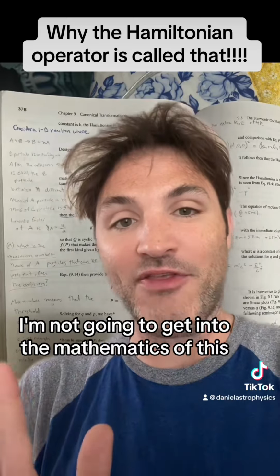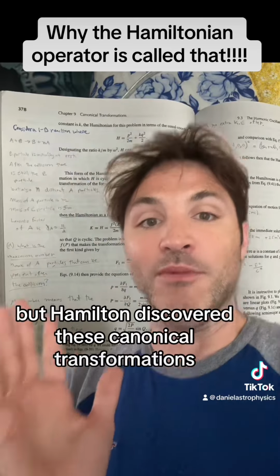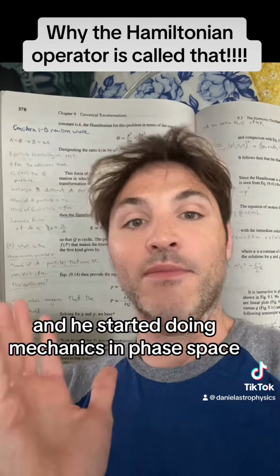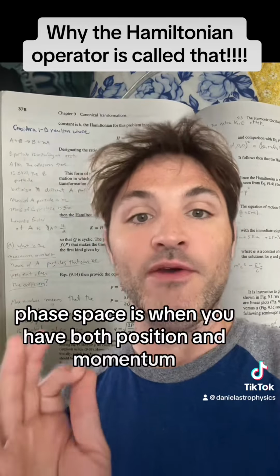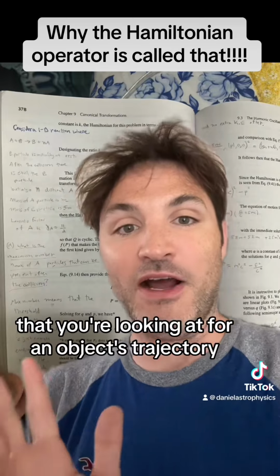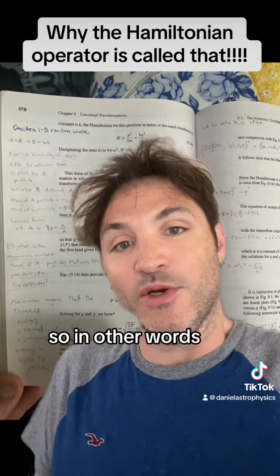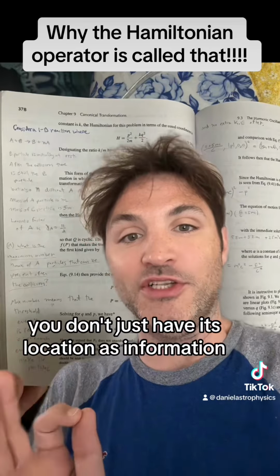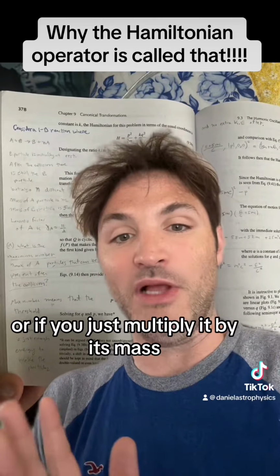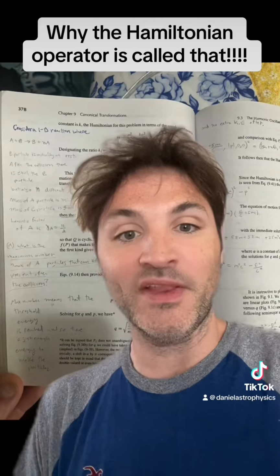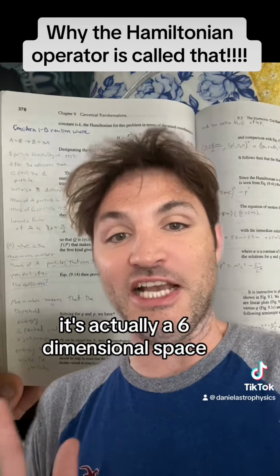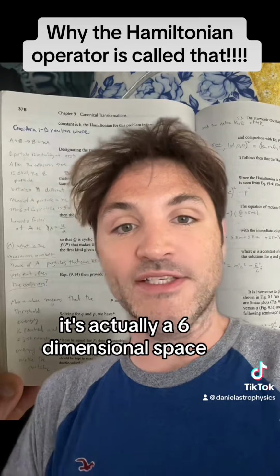I'm not going to get into the mathematics of this, but Hamilton discovered these canonical transformations, and he started doing mechanics in phase space. Phase space is when you have both position and momentum that you're looking at for an object's trajectory. So in other words, you don't just have its location as information, you also have its velocity, or if you multiply it by its mass, its momentum. That's a canonical set of coordinates. In three spatial dimensions, it's actually a six-dimensional space.